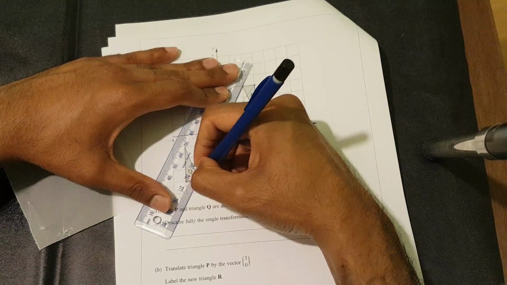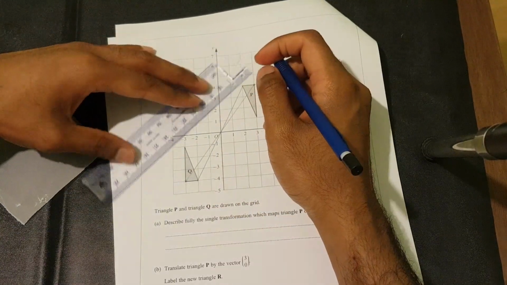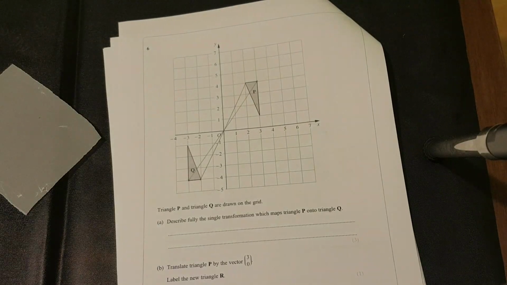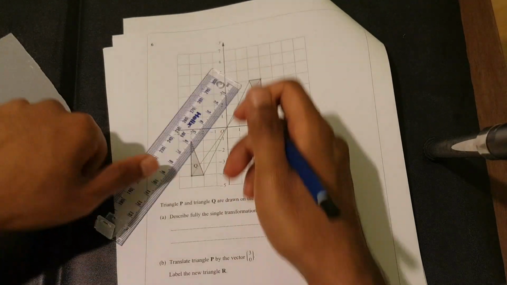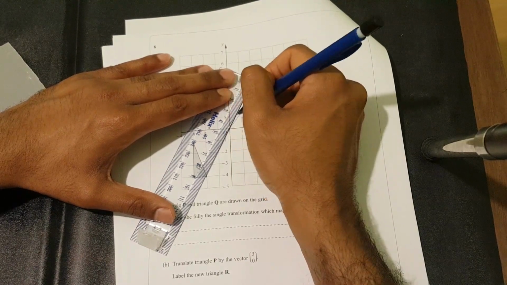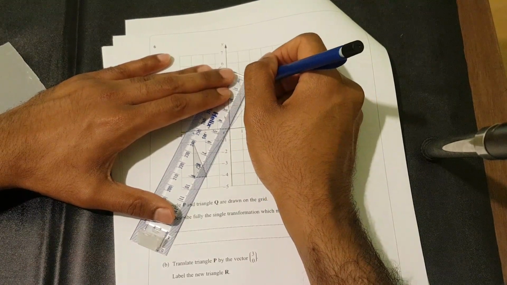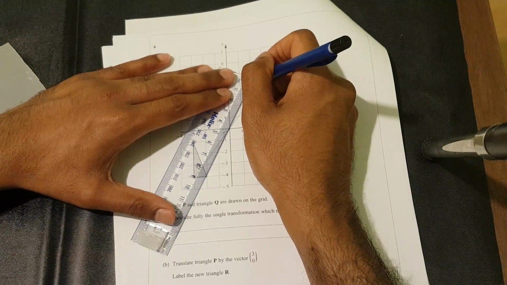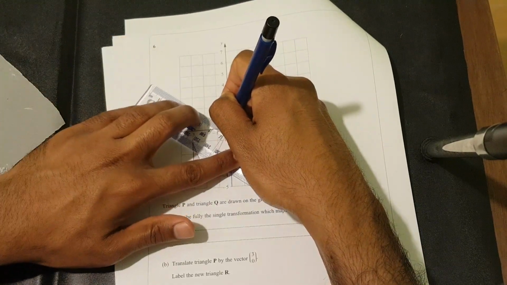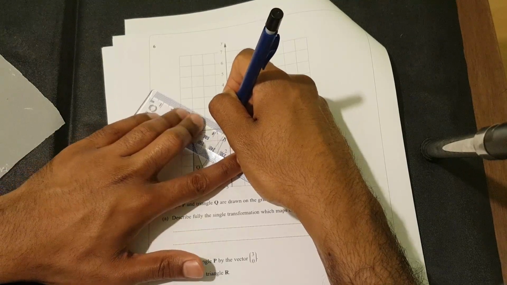Join them up. Okay, and then what I'm supposed to do is, where's the other ruler? This one's a better one. Okay, so I'm going to measure the midpoints. In this case, both of them are meeting at the origin, so it's quite clearly the origin, but normally we're supposed to measure the midpoints, and then at the midpoints we are supposed to draw perpendicular lines.